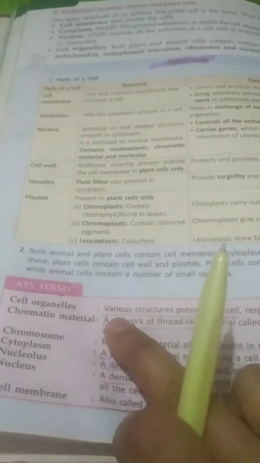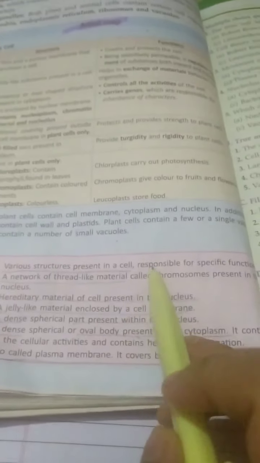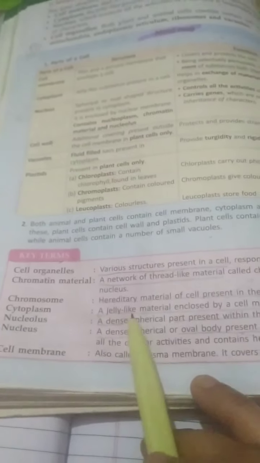And students, you have to go through the parts of the cell mind map also. You have to learn the key terms. Cell organelles: various structures present in the cell responsible for specific or particular functions. Then chromatin material: a network of thread-like material called chromosomes present in the nucleus. Chromosome: hereditary material of the cell present in the nucleus. Cytoplasm: a jelly-like material enclosed by a cell membrane.